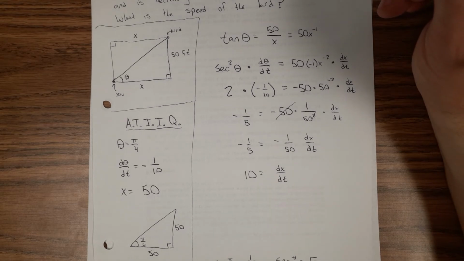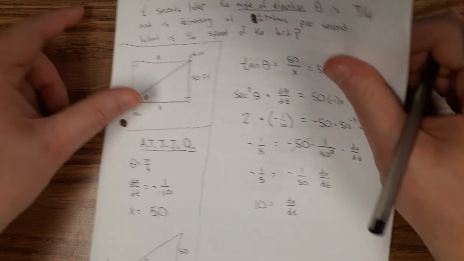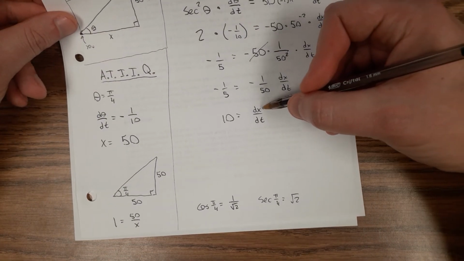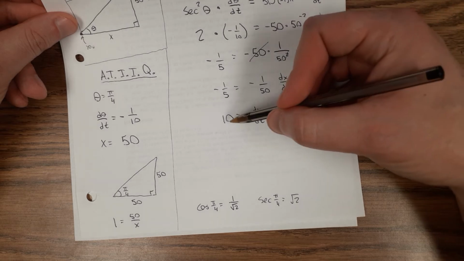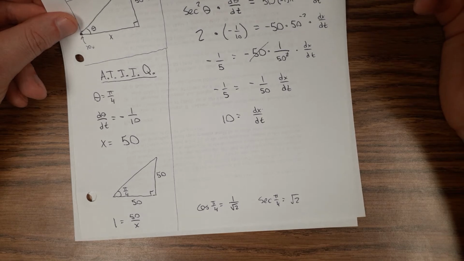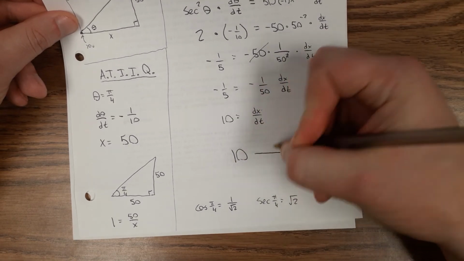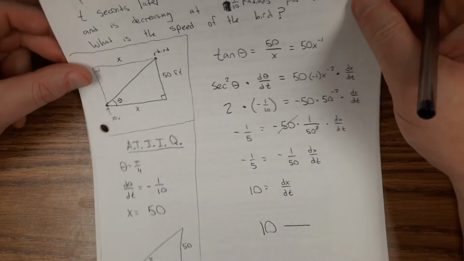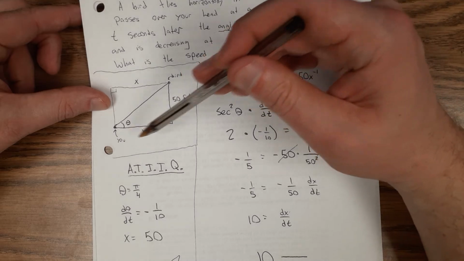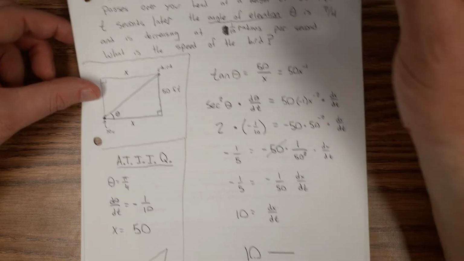Now, we should put units on our answer. The easy way to do this is, if you're talking about dx over dt, the units should be the units of x over the units of t. The units of x are, let's see, x was a distance, and in this problem, distances were measured in feet.